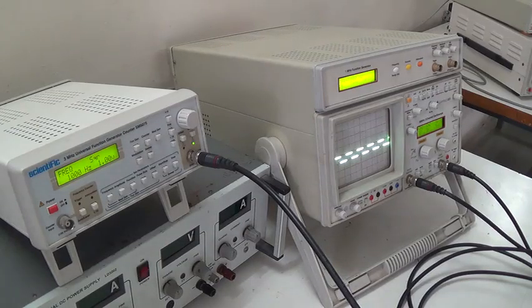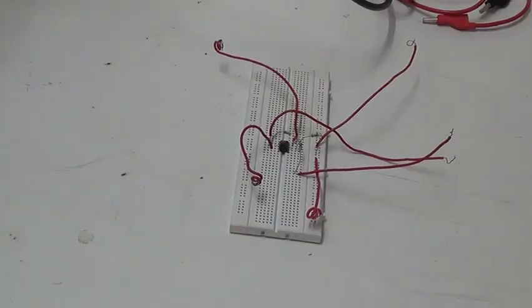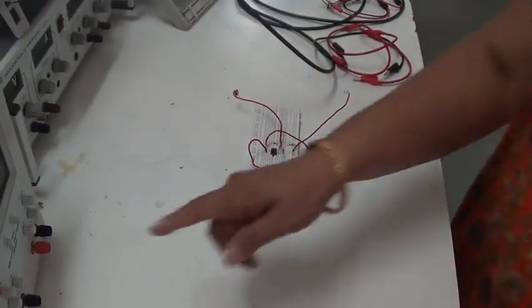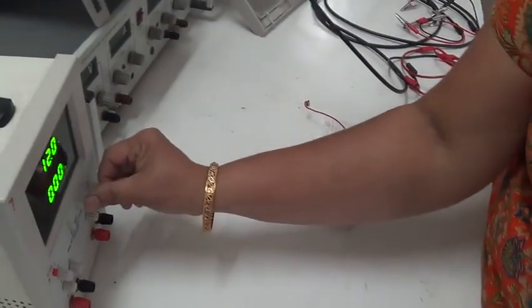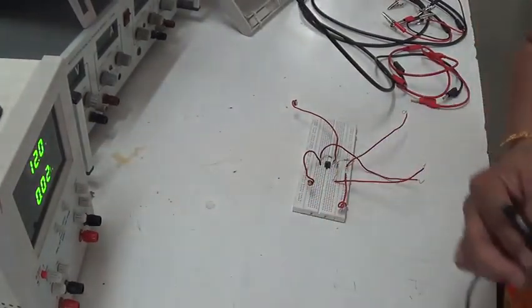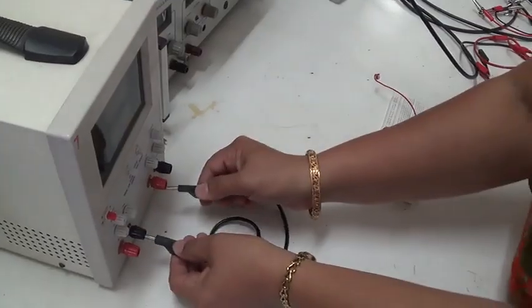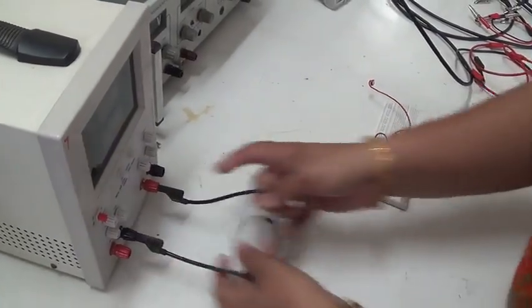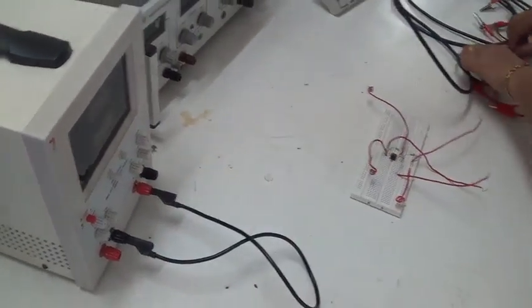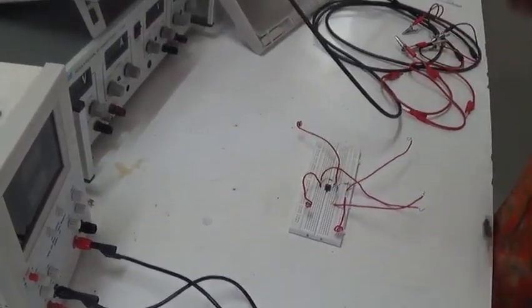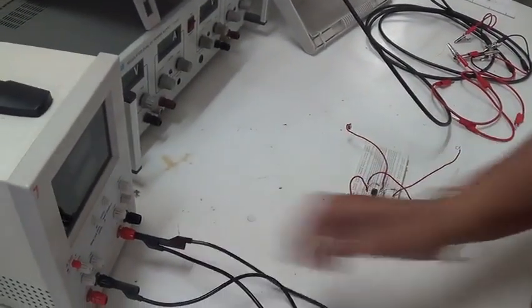Now switch off the function generator. Set power supply of plus 12 and minus 12 volt. Short the positive and negative terminal. Connect the common to ground.